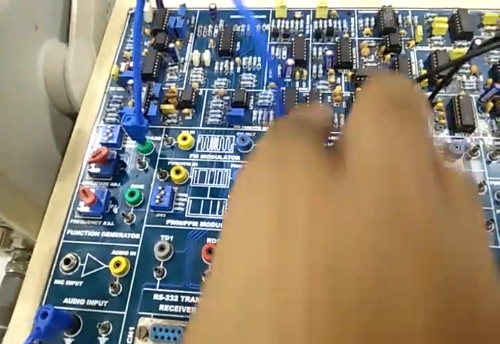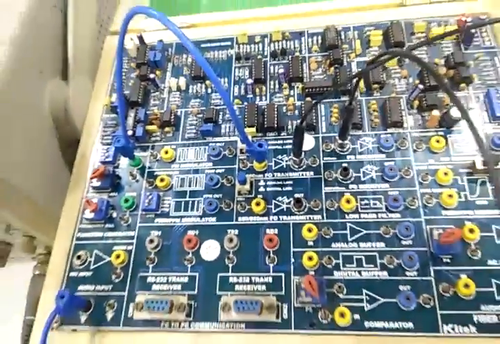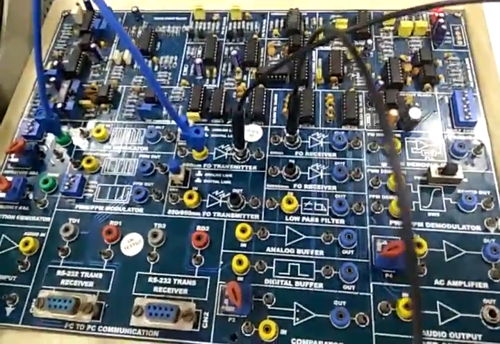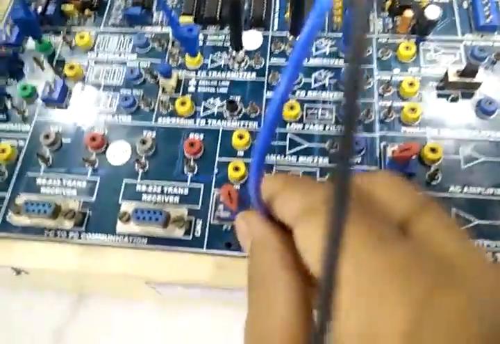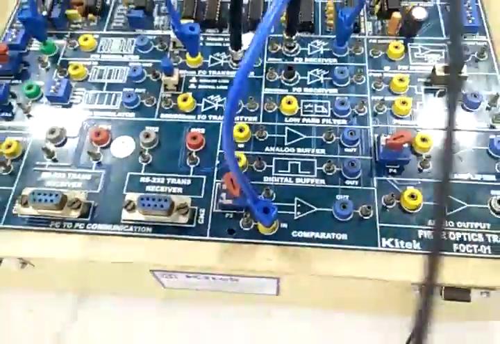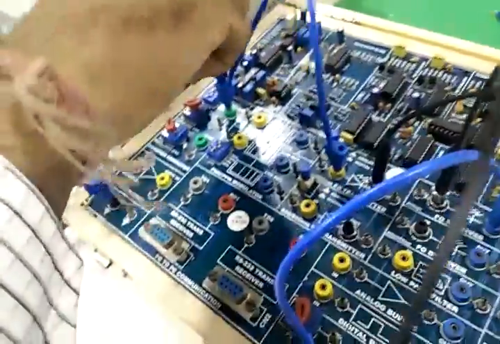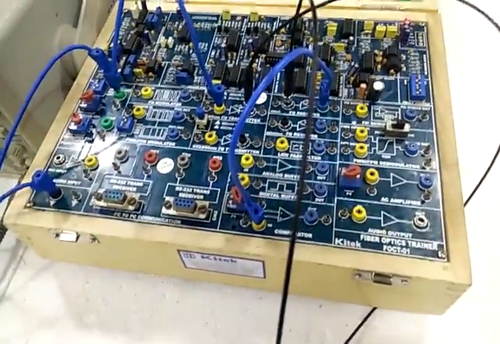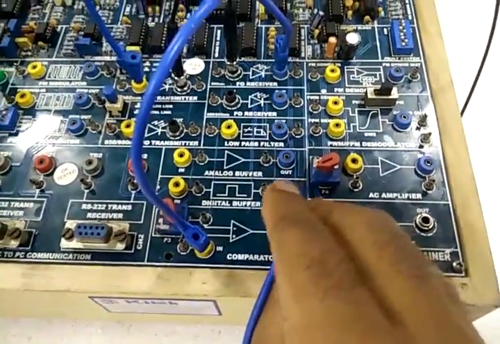Connect square wave input to input of FO transmitter. Fiber optic cable between FO transmitter and receiver. Output of FO receiver to input of comparator. Connect first channel of CRO to square wave and second channel of the CRO at the output of comparator.